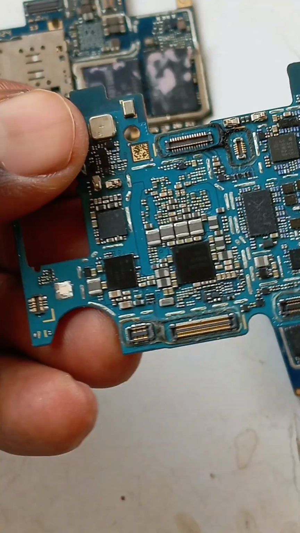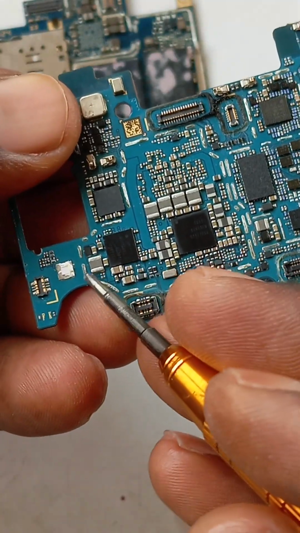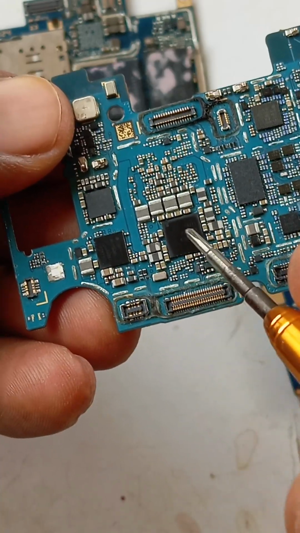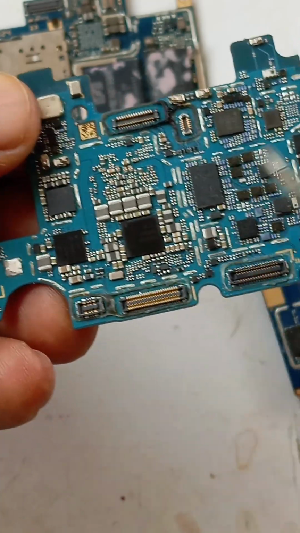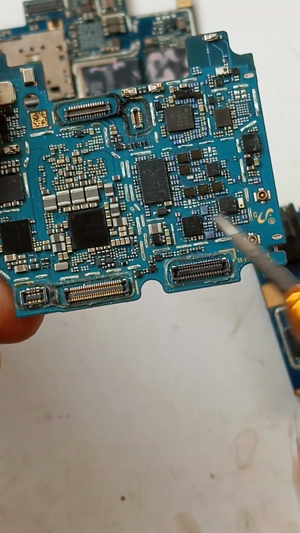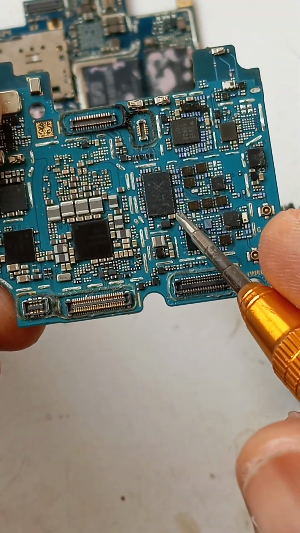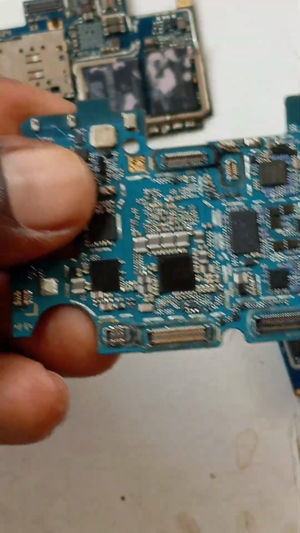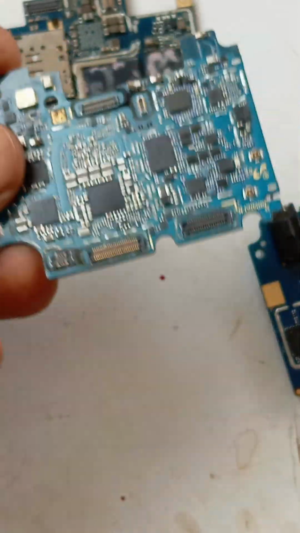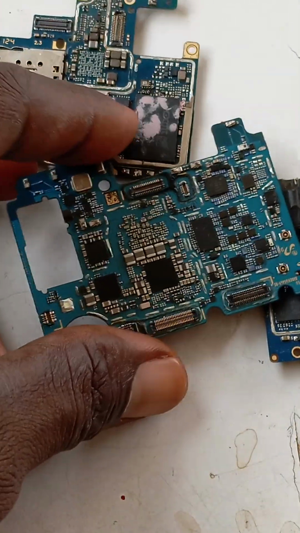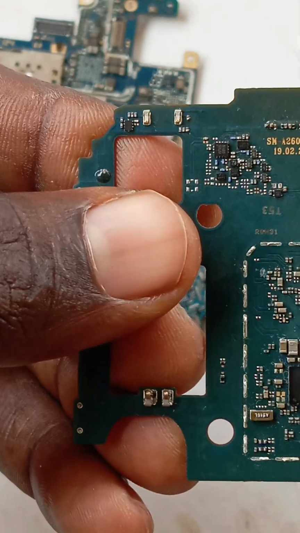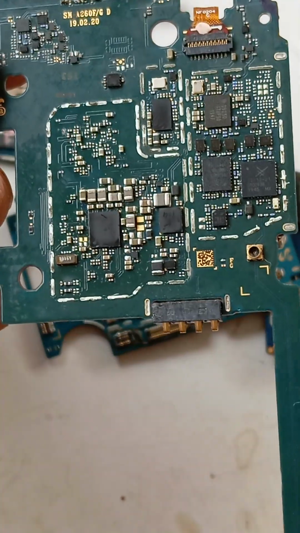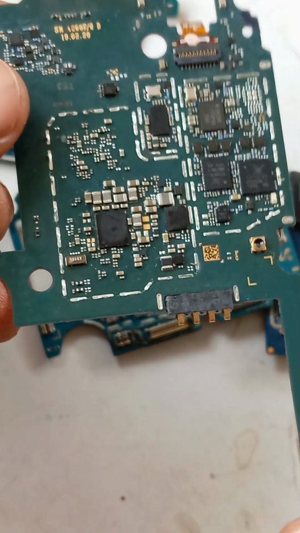And the one for the charging maintains the voltage while passing it to various components, like in the power section, sometimes the power amplifier section, and also in the backlight section, and so on. So that is that for this video. And if there is anything you don't understand, you can send me a message.